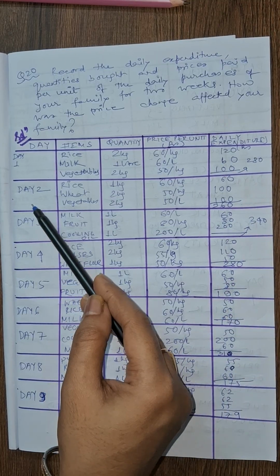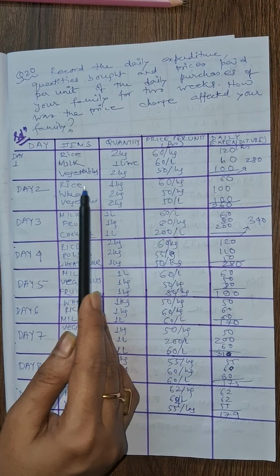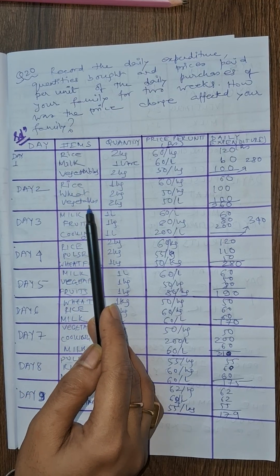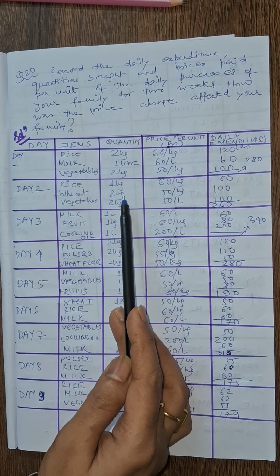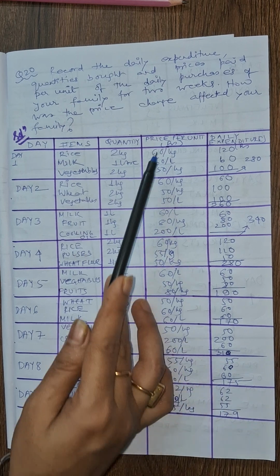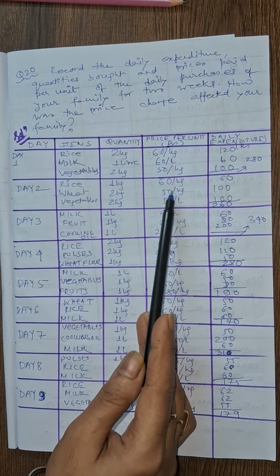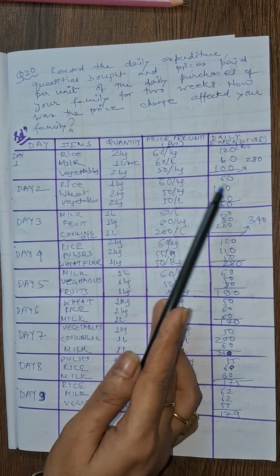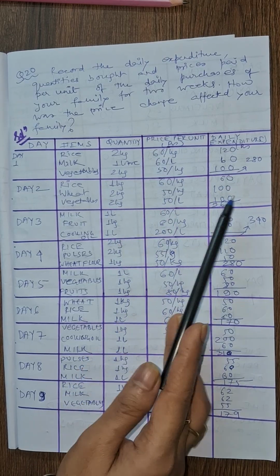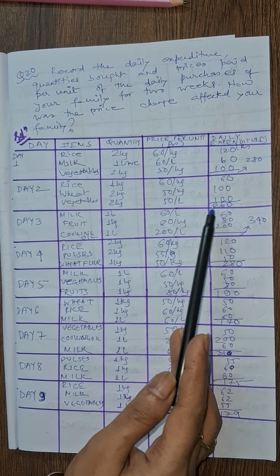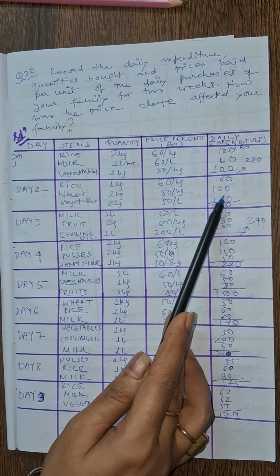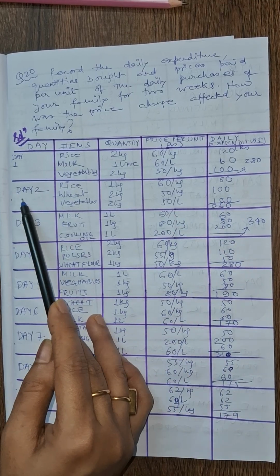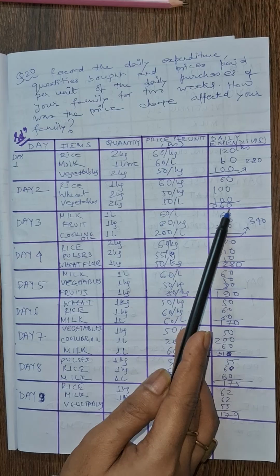Next, again in the second day, similarly, what are the purchases of the items? These are rice, wheat and vegetables. Their quantities are provided: 1 kg, 2 kg and 2 kg. Then the price per unit is provided: 60 per kg for rice, 50 per kg for wheat, vegetables 50 per kg. So 60 into 1 is what? 60, then 50 into 2 is 100 and 50 into 2 is 100. So we calculate and add up all the values here to get the daily expenditure of day 2. So what is it? It is 260.